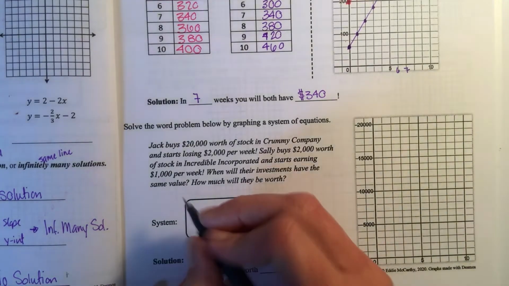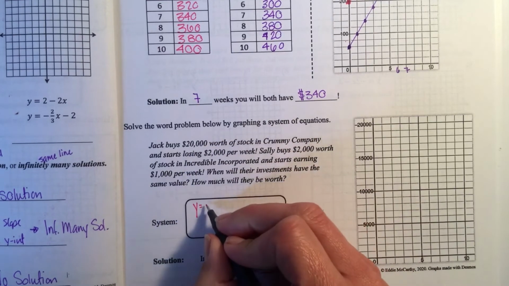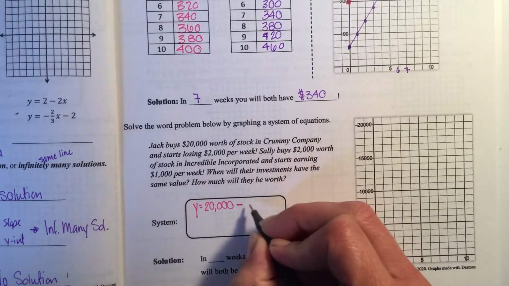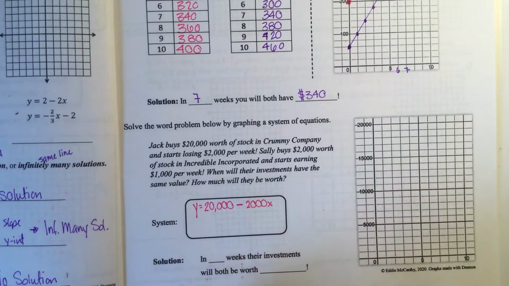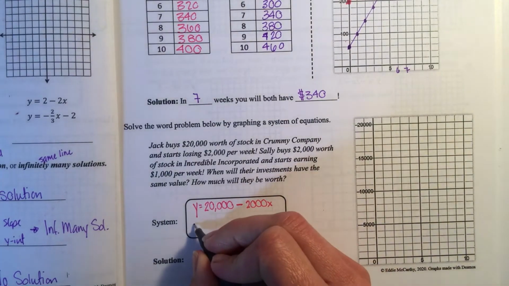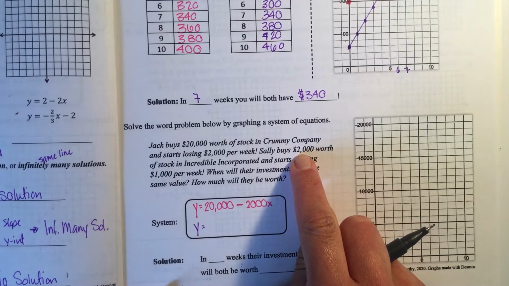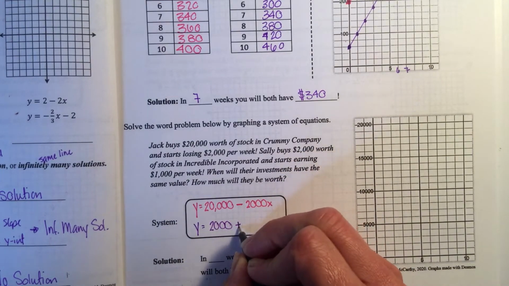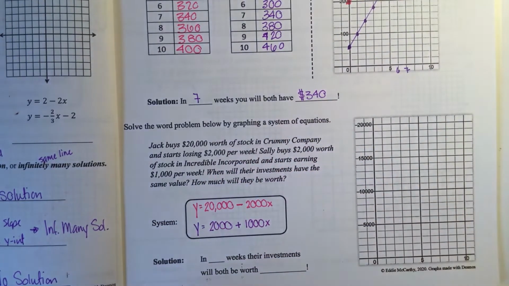So let's do Jack. Let's write an equation. Y equals. Now, he started with $20,000 of stock, but he is losing $2,000 per week. Then Sally, she starts, and she only spends $2,000, so she starts with $2,000, but she increases hers $1,000 per week.